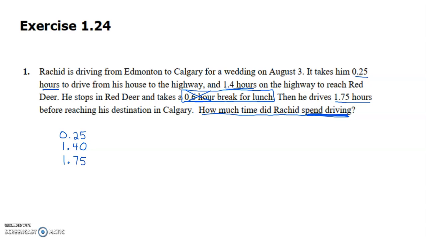So we're taking 0.25 plus 1.4 plus 1.75. We're going to add these up. So we're going to end up with 3.40. That 0 at the end is optional to include in our answer. So Rashid spent 3.4 hours driving.